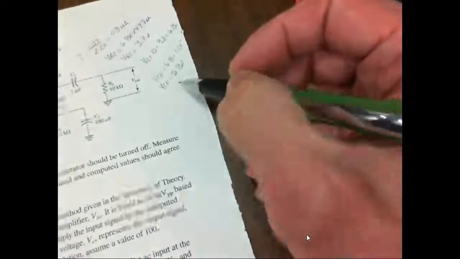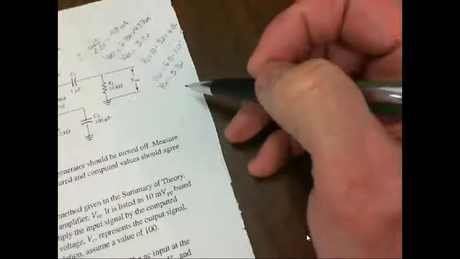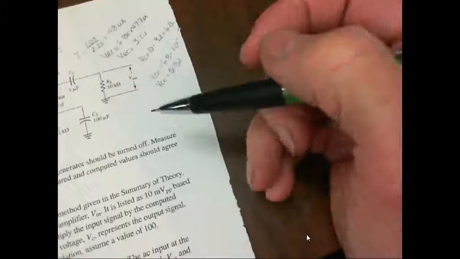No. If we were operating in saturation, it would be less than 1 volt. Is it less than 1 volt? No. So we're in the what? We're in the active region. Okay, so now we're going to measure these. Now y'all can fill in your chart over here.